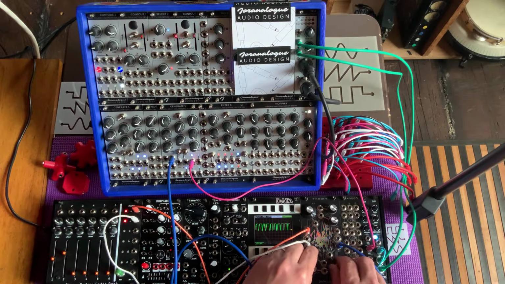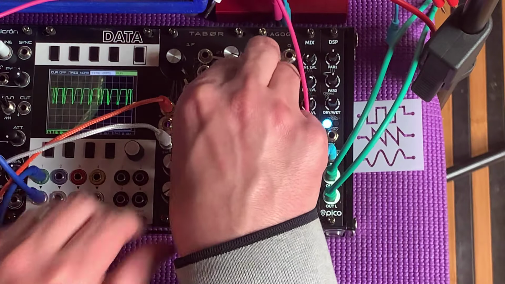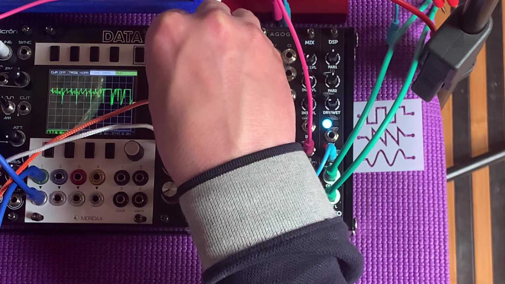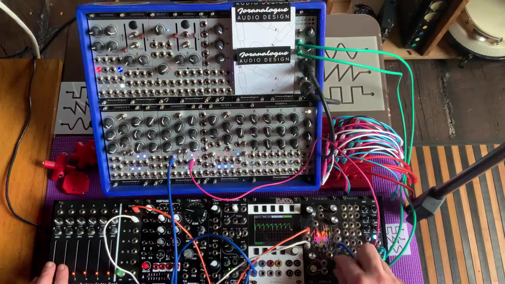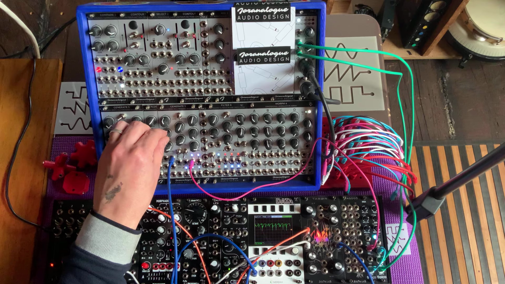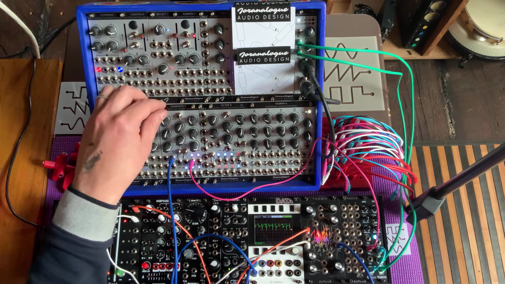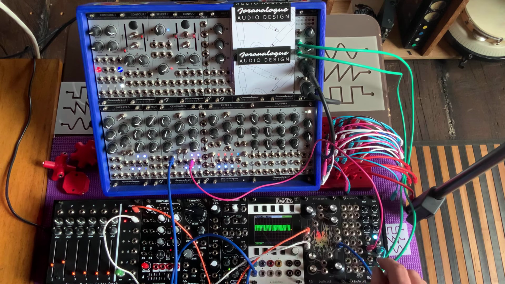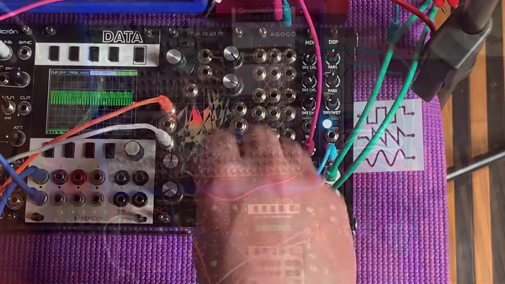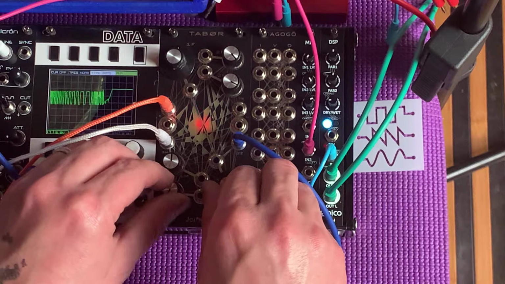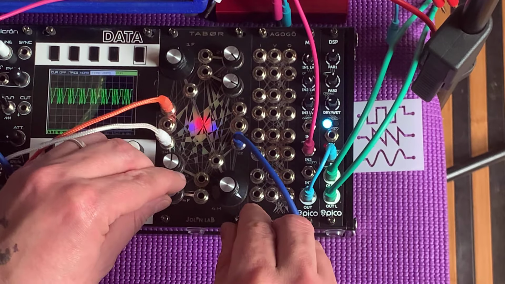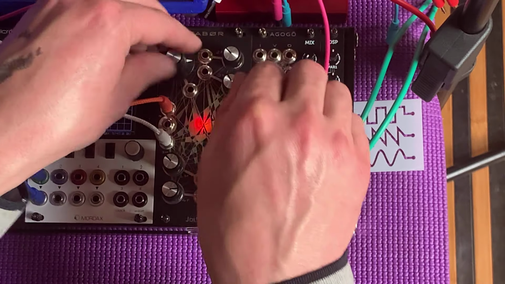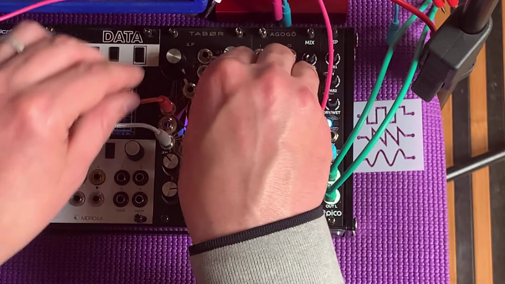And now let's play around with these guys. Badass. Let's make it subtle. Bring down the level. We can bring this volume up a little bit. A very interesting chaotic FM source.